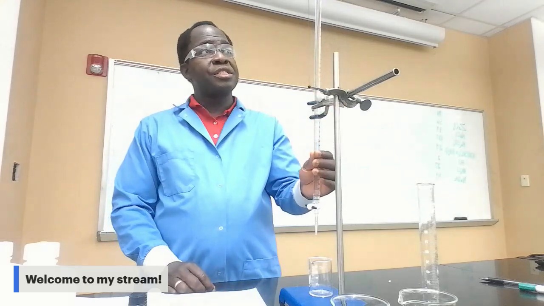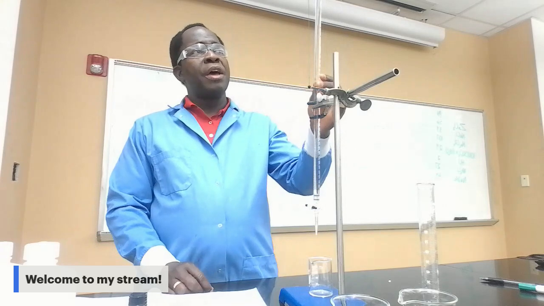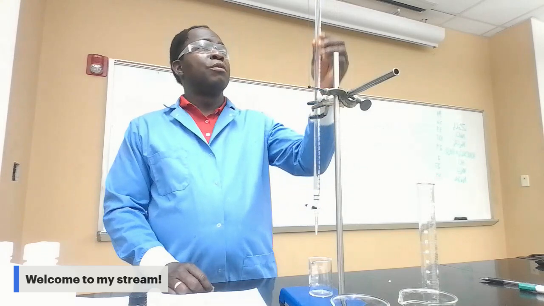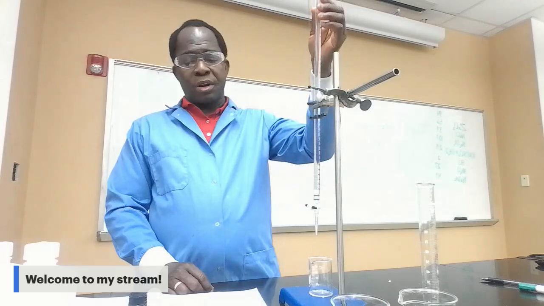Okay, so the procedure of the lab has two parts. In part one of the procedure, you have to prepare the burette for the titration. How do you prepare the burette? You need to clean the burette first. You fill the burette up to 0 with HCl, hydrochloric acid, and drain the solution out.